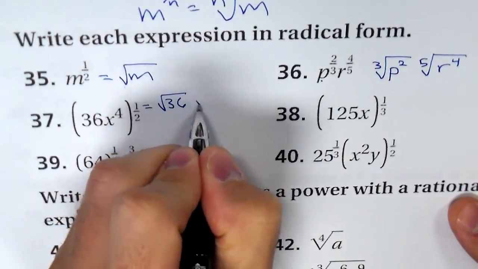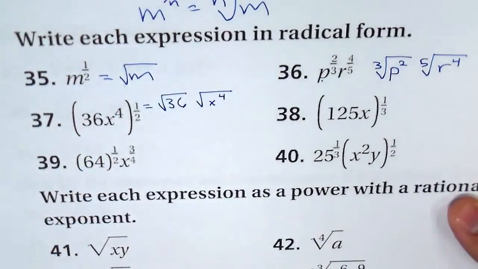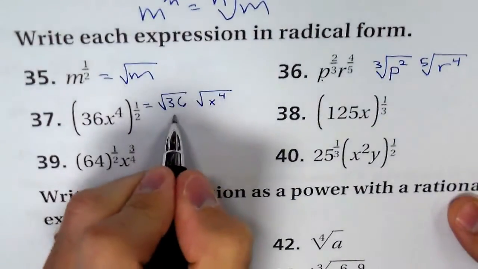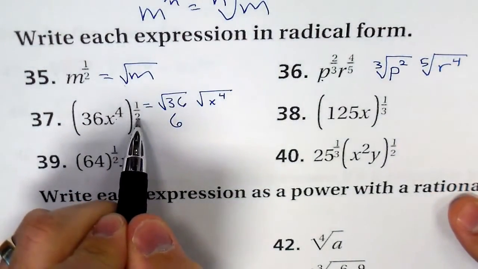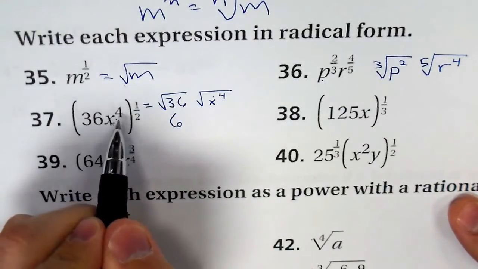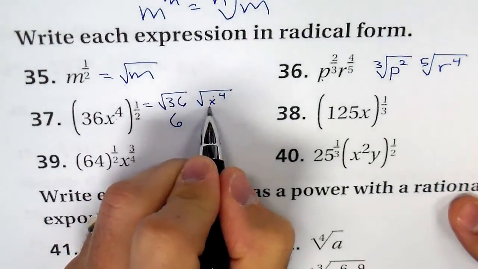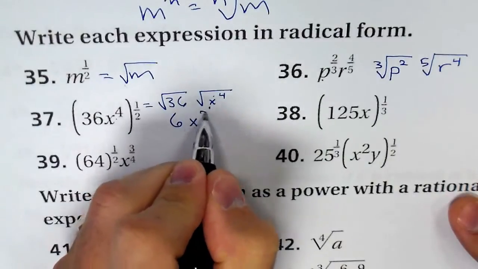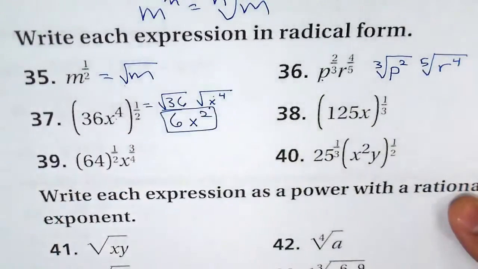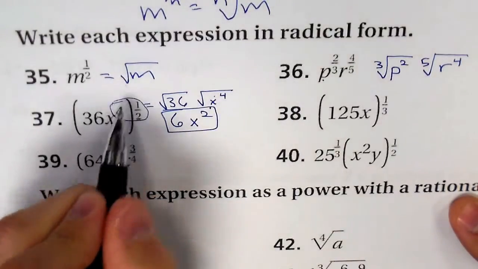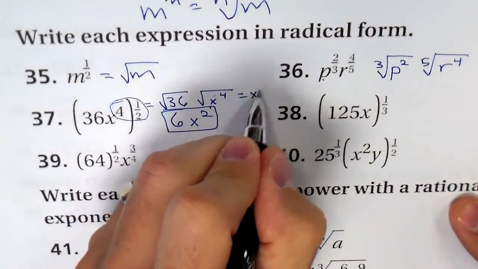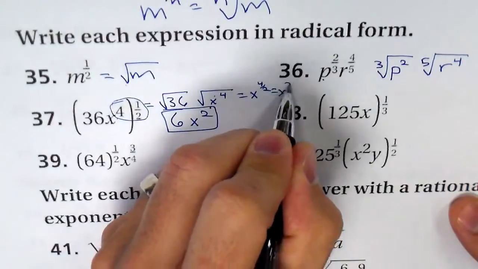And I'm going to do the square root of x to the 4th. Now, the square root of 36 we know is 6. But back here, if I did 4 times 1/2, that just becomes x squared, which is also the square root of x to the 4th. We just get x squared. So 6x squared is our answer. It'd be a little maybe easier to distribute here and realize that that is equal to x to the 4/2, which is x squared.